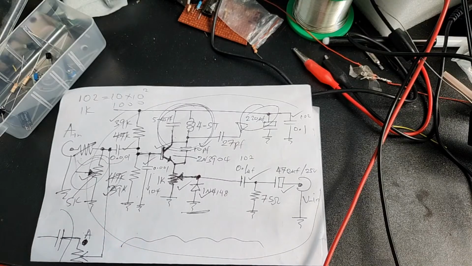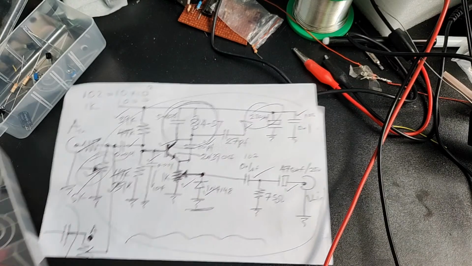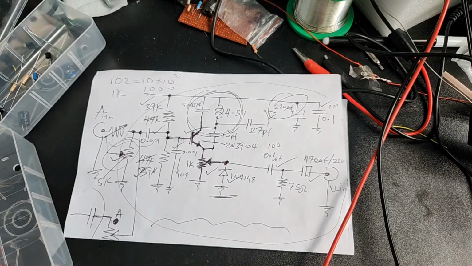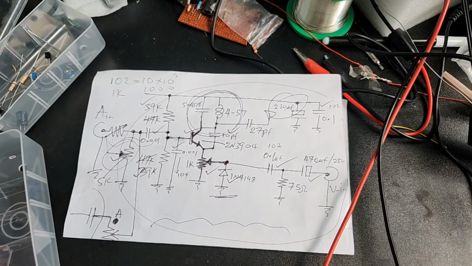Okay, so we're not gonna use the 100. We'll see. Another 100 we're not gonna use.